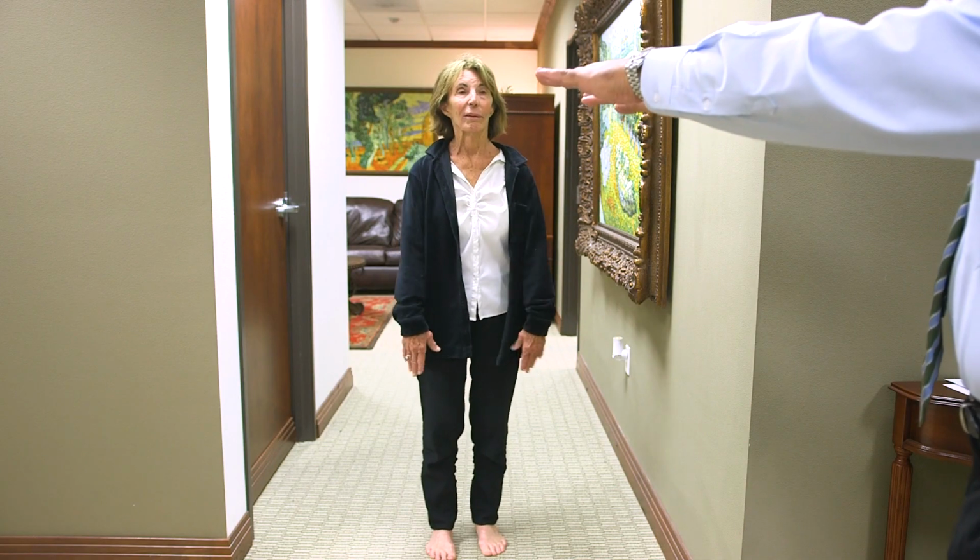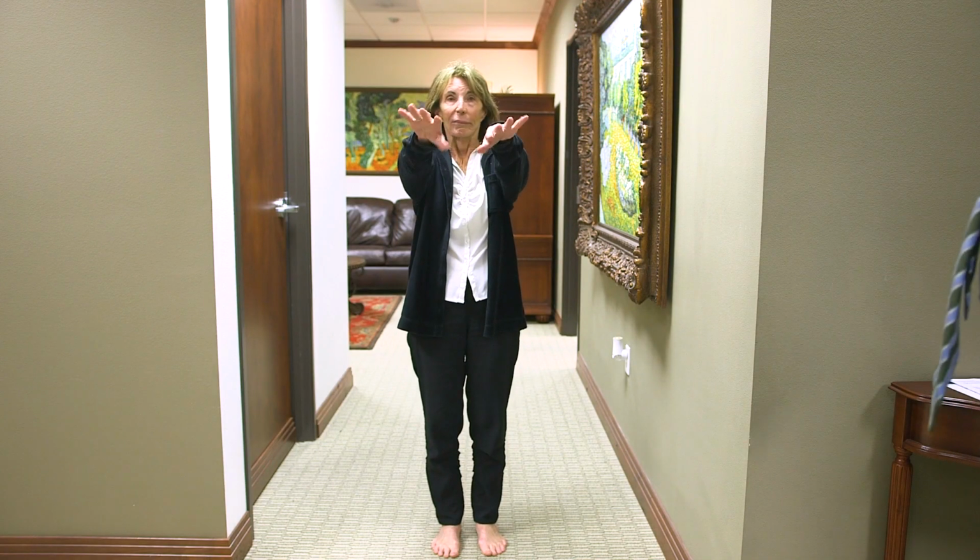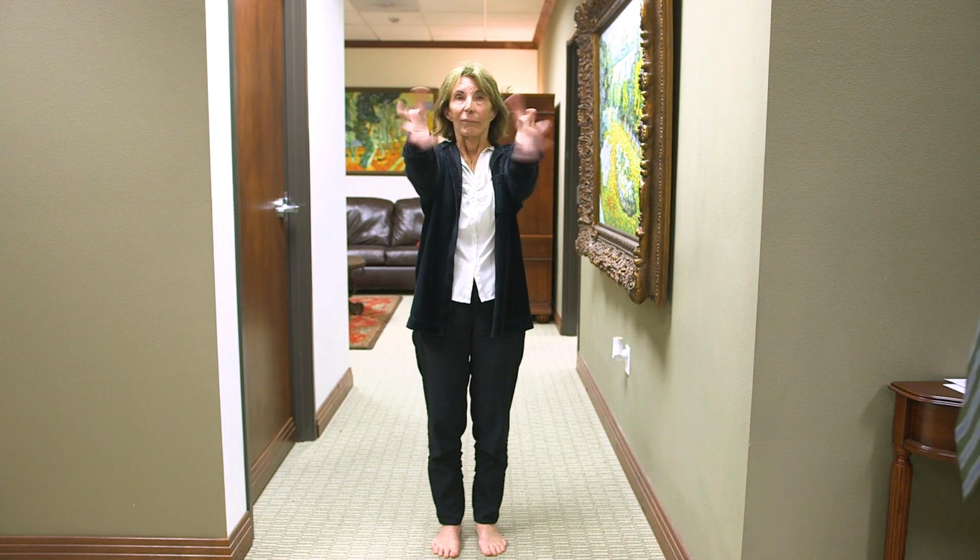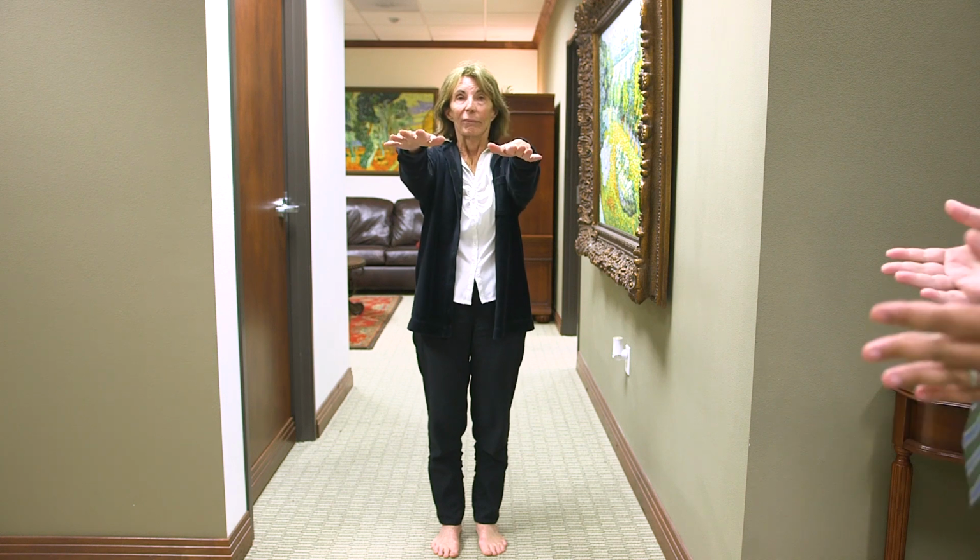Put your hand out like this, and then go back and forth as fast as you can. It's pretty good. And then your elbows in, elbows all the way in. Do the same thing.